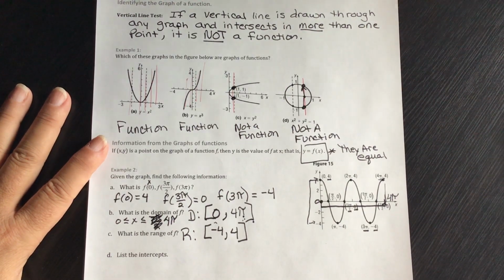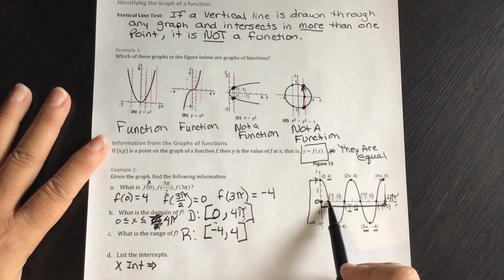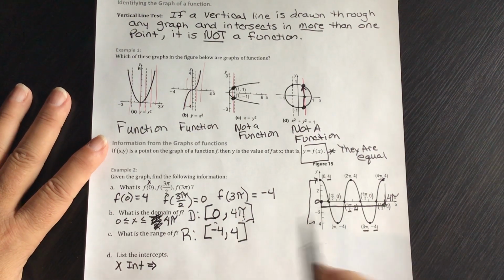Okay, the next one says to list the intercepts. The intercepts we know are the points that intersect our axes. So the x-intercepts are the points that are on the x-axis. I have pi over 2, 0.